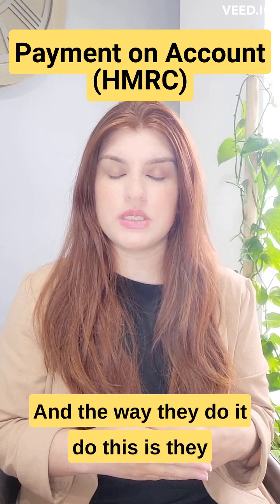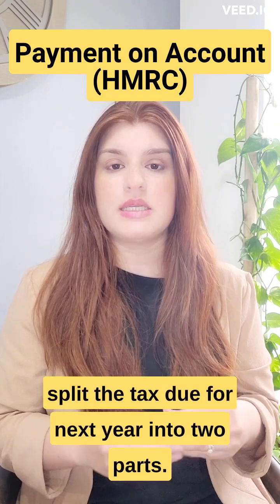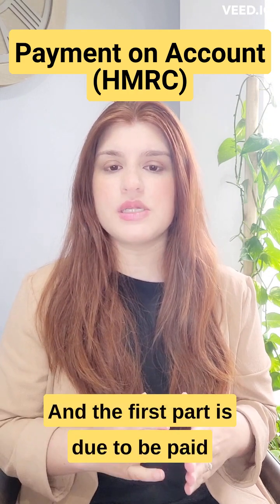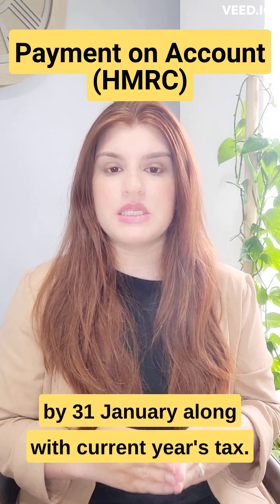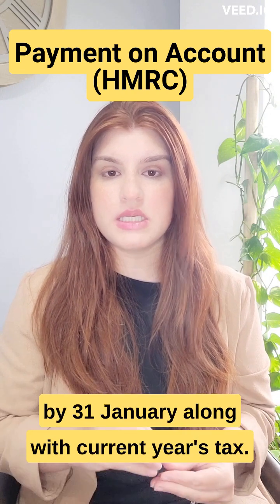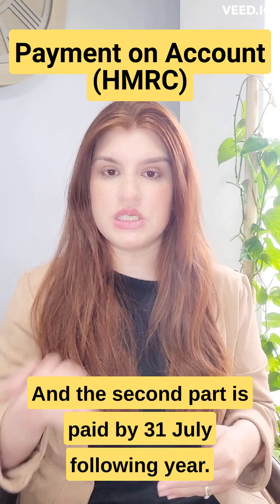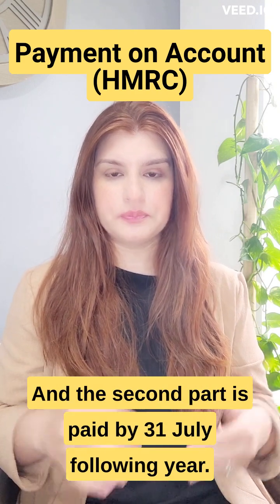And the way they do this is they split the tax due for next year into two parts, and the first part is due to be paid by 31st of January along with current year's tax, and the second part is paid by 31st of July the following year.